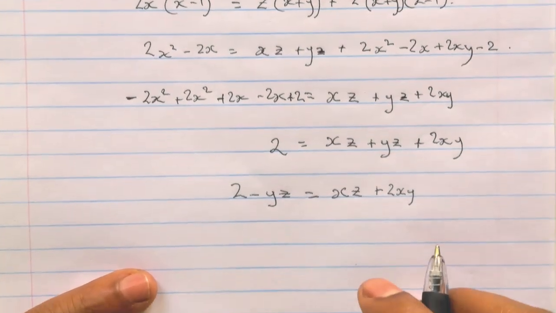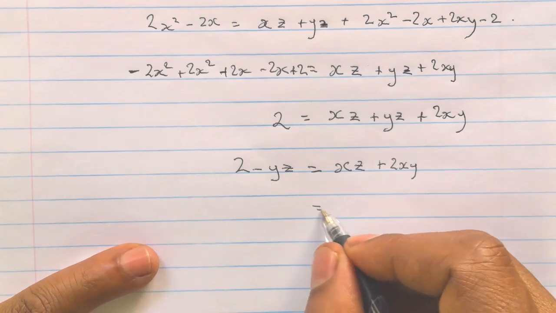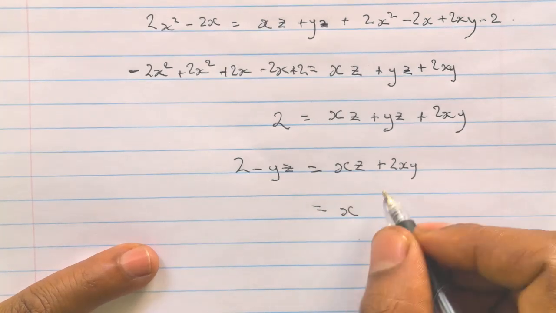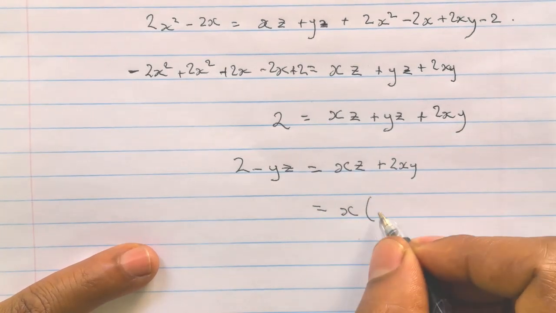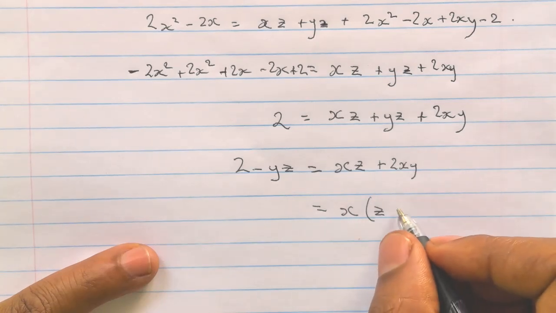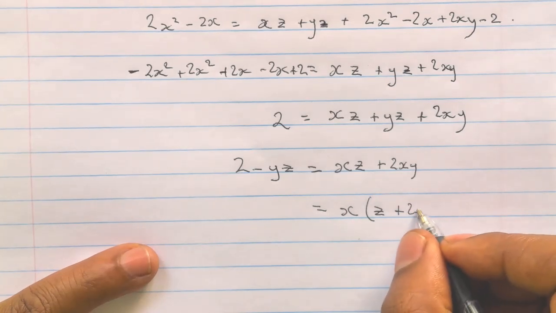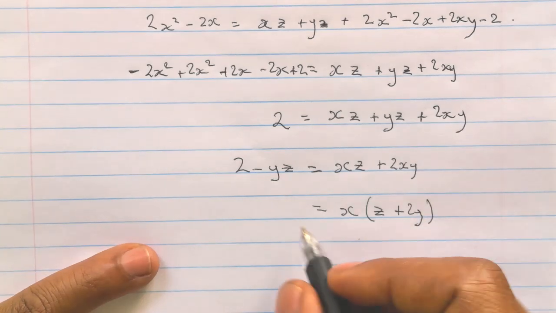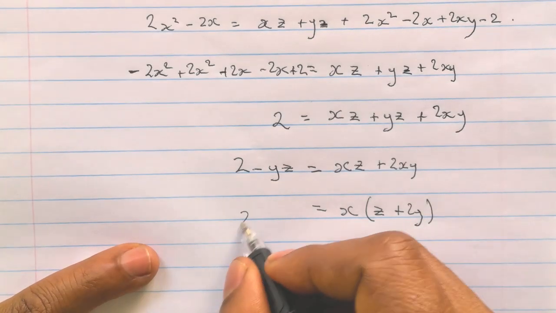Alrighty. Now I can go to grade 8 and 9. I simply factorize what is common. What is common is a z. I mean, it's an x. It leaves me with a z and a 2y. Okay. This side, I still leave it as it is.